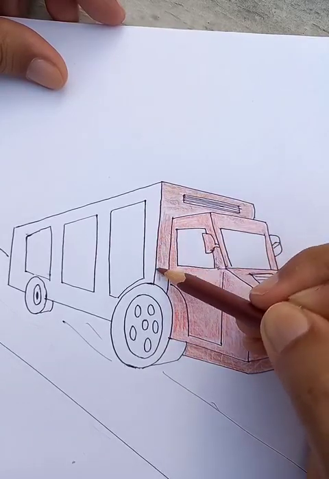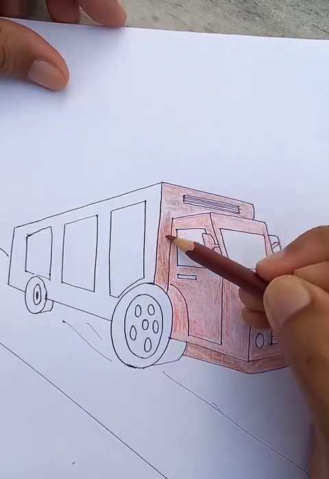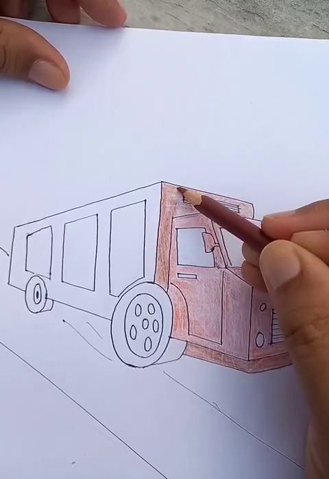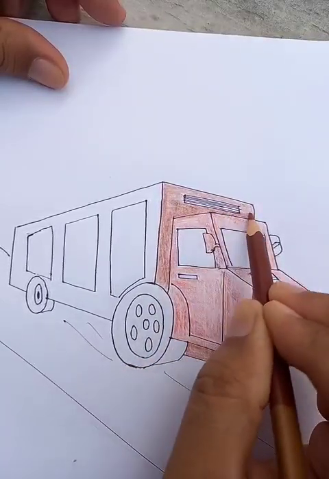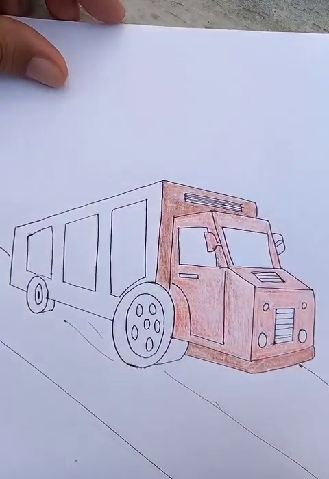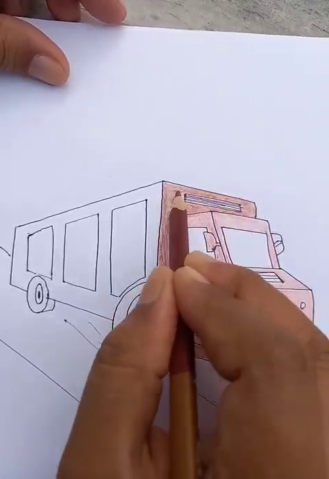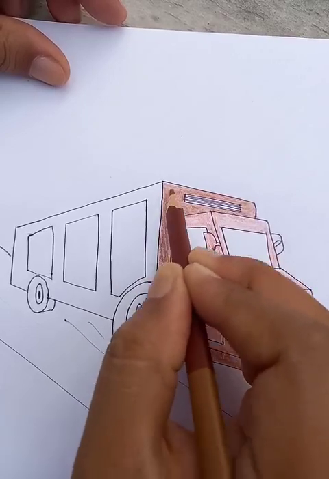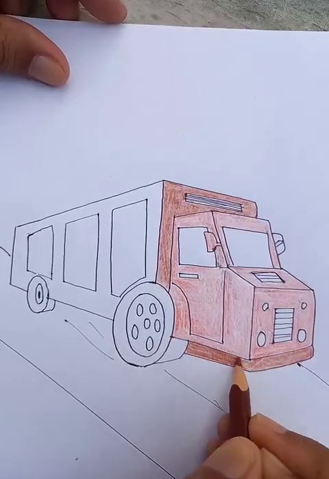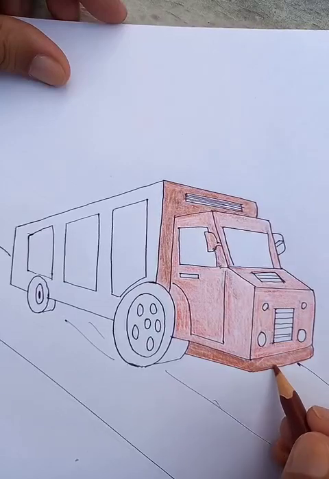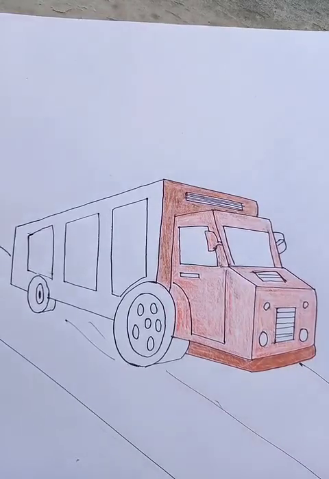Another color pattern you can see. Okay, let's make this part a deeper one. All right.